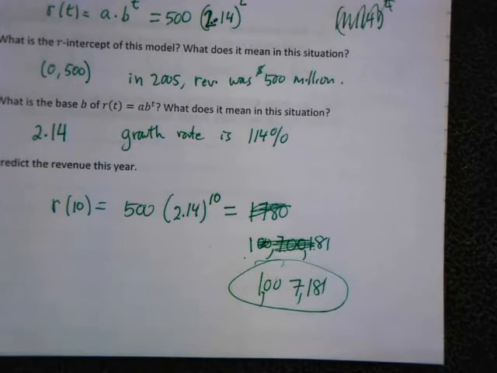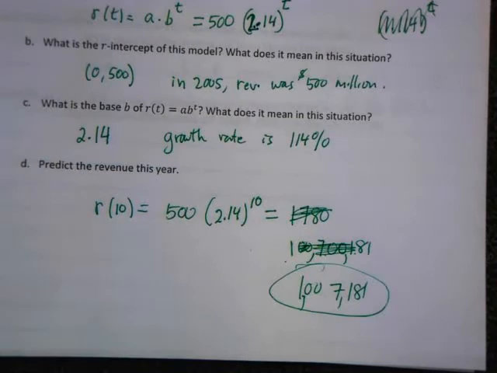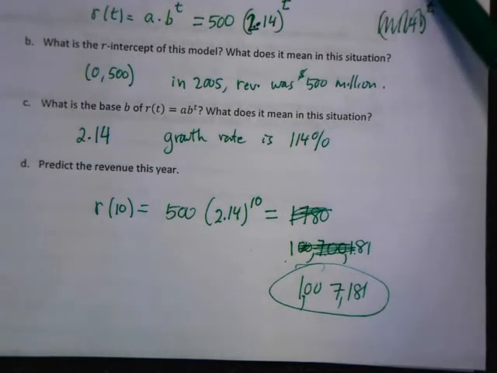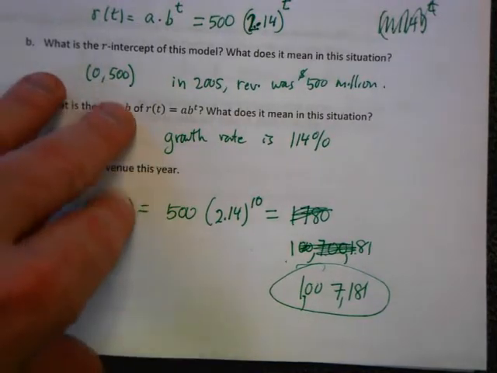No. So what happens with these exponential functions? You get model breakdown very, very quickly because they grow so quickly. So what do you think in reality happened? Do you think they've had 114% growth for 10 years in a row? No. They probably had 114% growth for a couple years, and then what do you think happened? It probably pretty much leveled out, and they probably pretty much stayed the same.